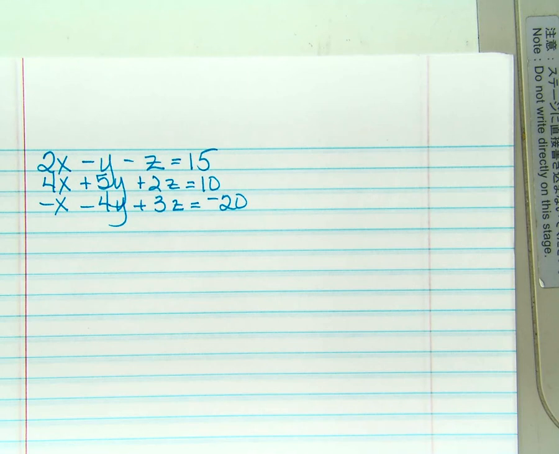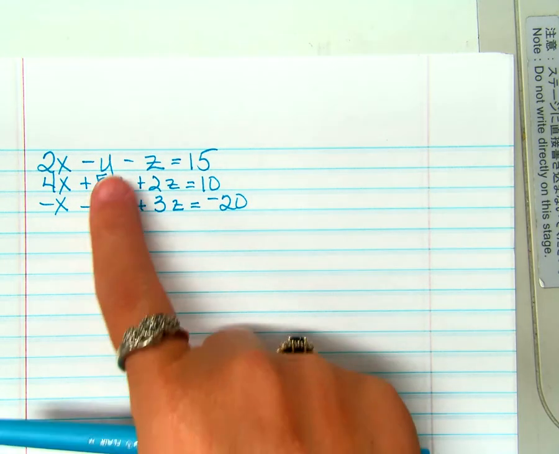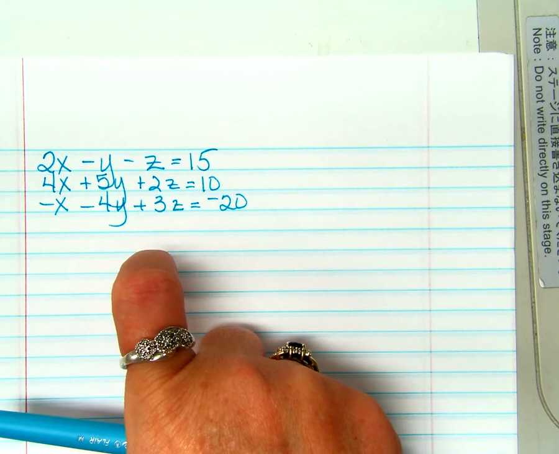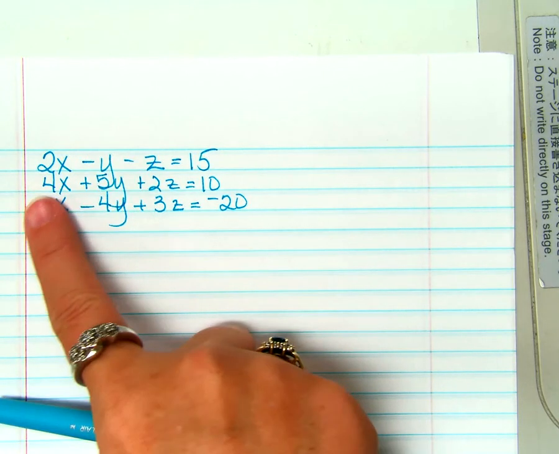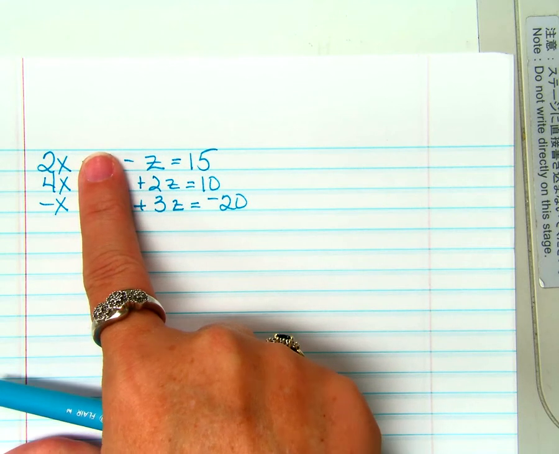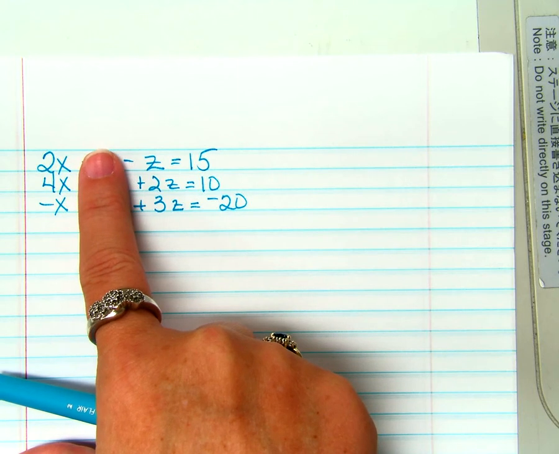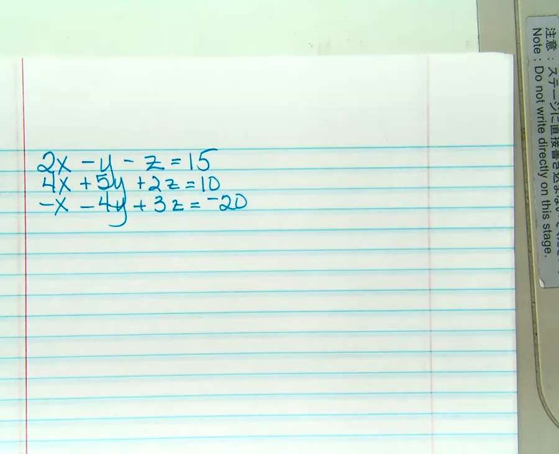Did there seem to be one that may be a little harder than the other two? Yeah, because if we were doing the y's, we'd have to multiply by a -4 in the top equation, right? Do you want to mess with multiplying by negatives? Not if we can help it, right? And since with the other two we won't be multiplying by a negative, maybe y is not the best choice here. It is a choice, and we already know it's possible because we just talked about it. But let's choose either x or z. Which one would you like to eliminate? Z? Okay, so let's eliminate the z's.